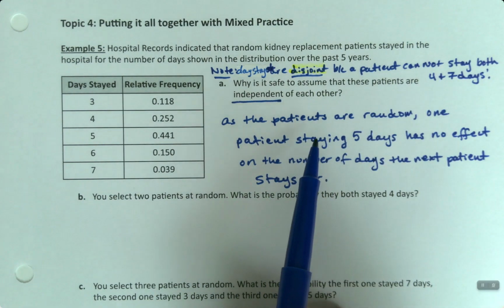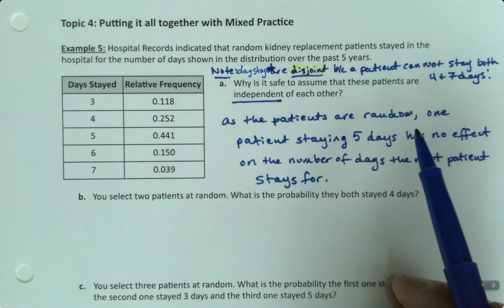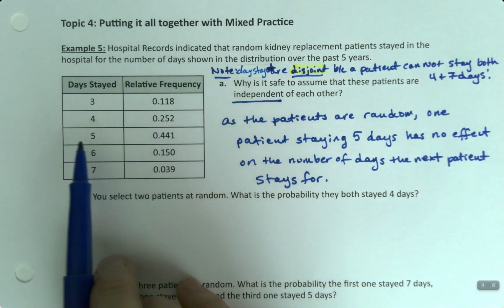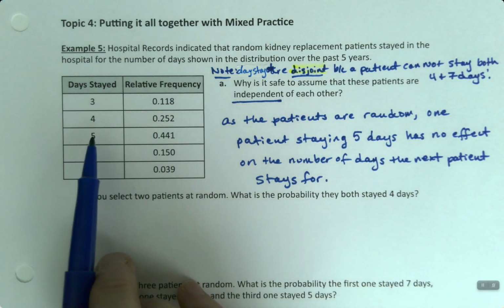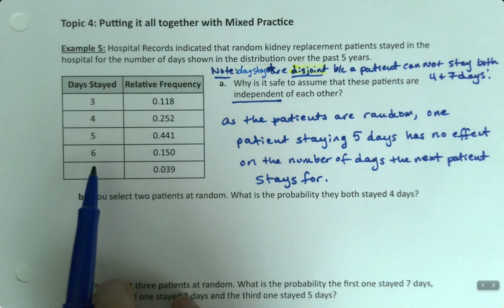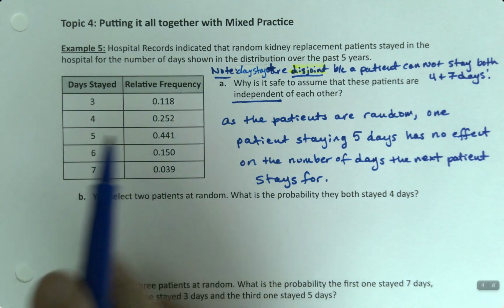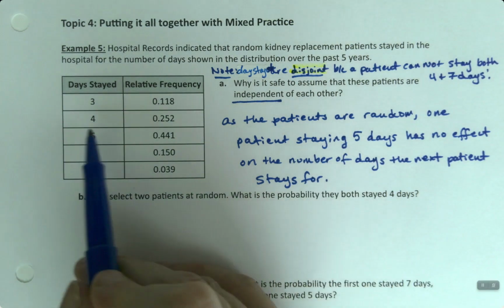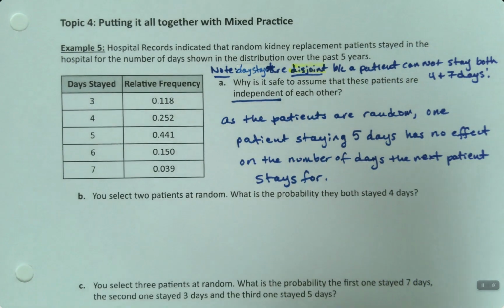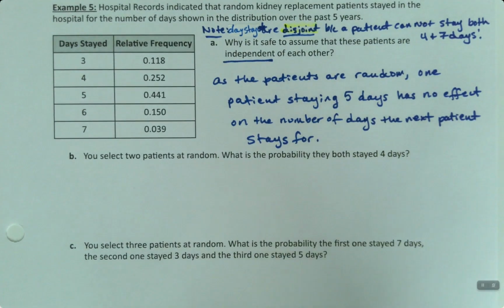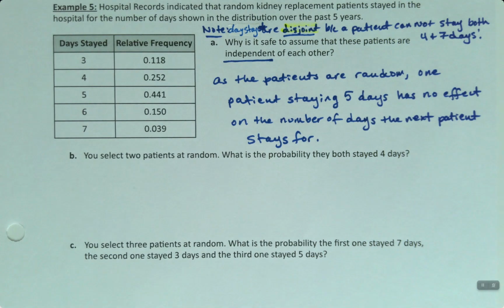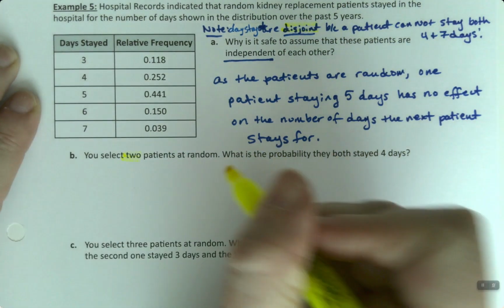And they're independent because if the patients are random, which we assume they are, then one patient staying, I just made it up, 5 days, has no effect on the number of days the next patient stays for. Or one patient staying 7 days has no effect on the next patient, and so on. Again, it doesn't have to be 5, I just made it up. Okay, so you're going to select 2 patients at random.